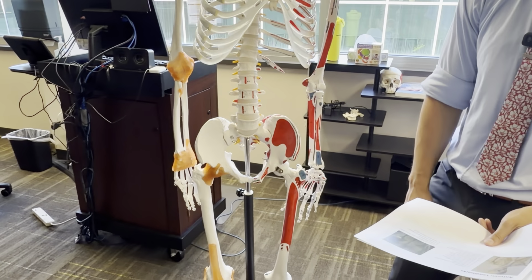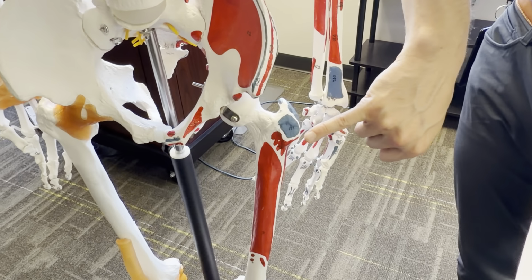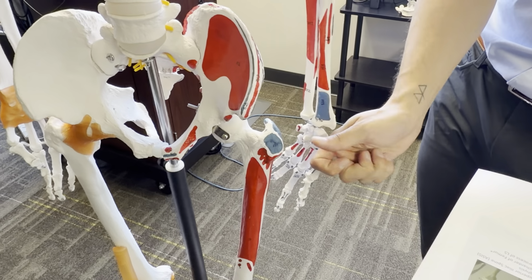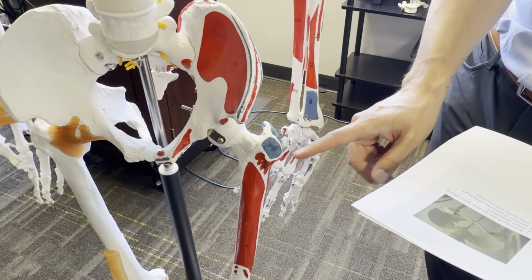Greater trochanter of the femur right here. That is a big trochanter, often implicated in trochanteric bursitis. There's a little fluid bursa that can get inflamed, cause a lot of pain. That is where it is on the skeleton here.